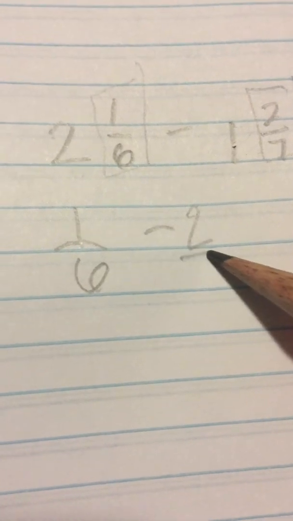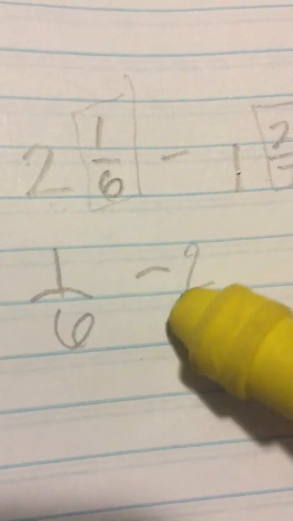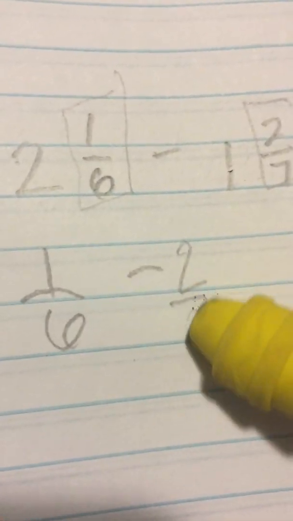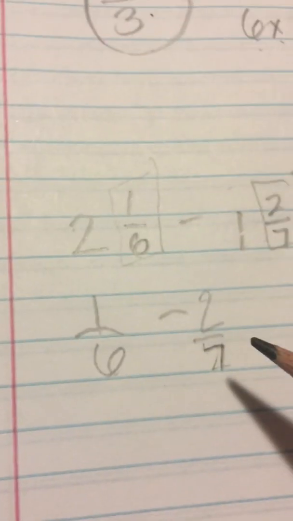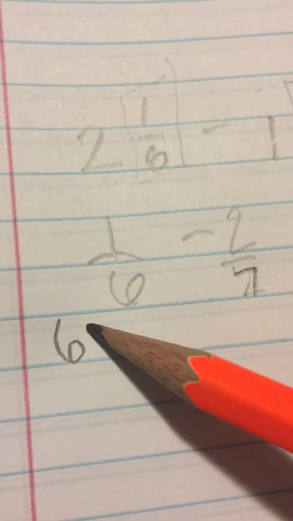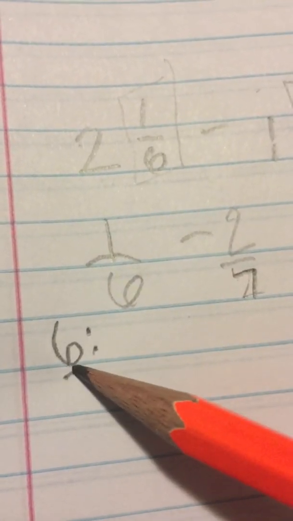So 1/6 minus 2/7. Now, if you know how to find the common denominator, which a lot of you do, you can just fast forward this process here. What I'm going to do right now is find the common denominator for 6 and 7.